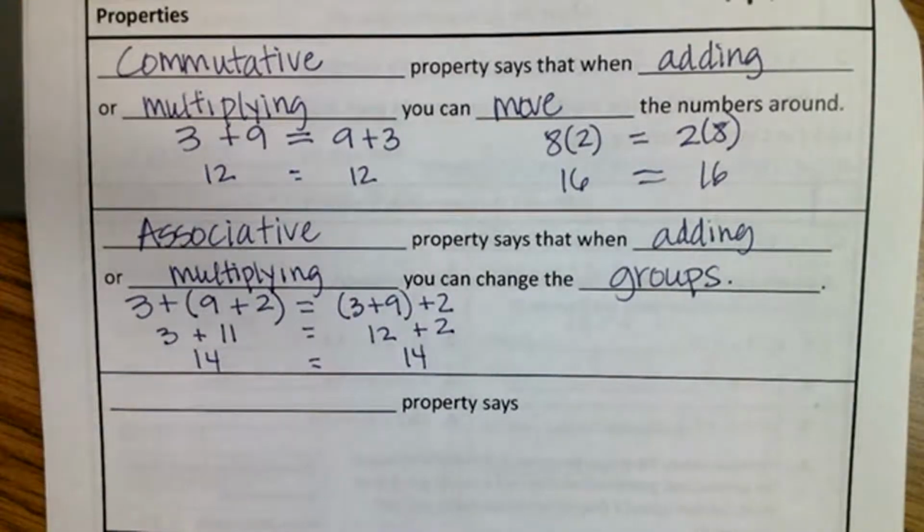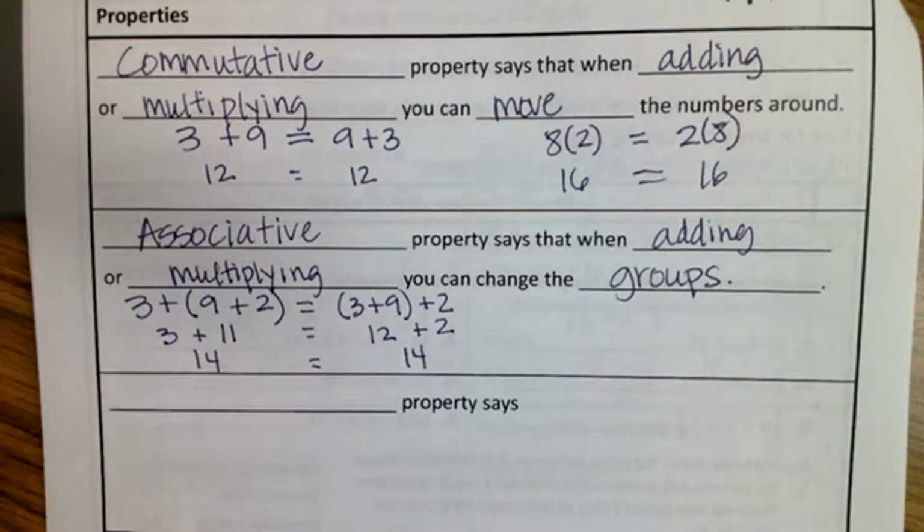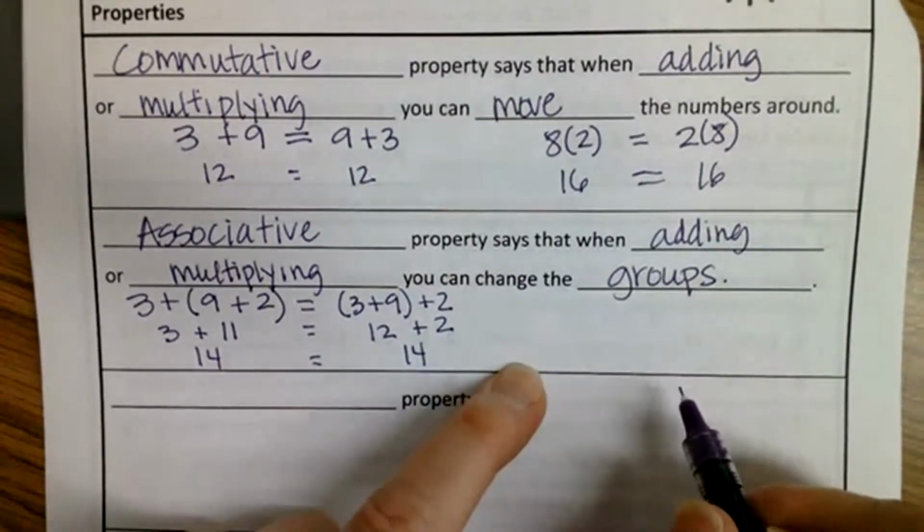Okay. Now, the commutative property and the associative property basically tell you that when you are adding, you can add the numbers in any order you want. You don't have to go from right to left if it's all addition. Okay? You can add in any order you want. The same is true for multiplication.